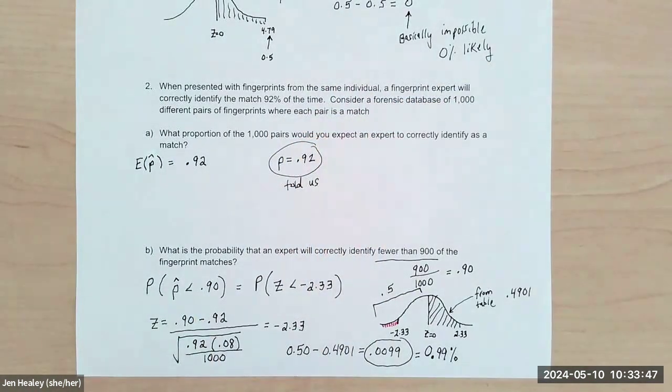Okay, they told us this. And it says, what proportion would we expect it to be? Based on what they're telling us, we would expect the P and the P hat to be the same number. Same thing with the turtles in the last problem.